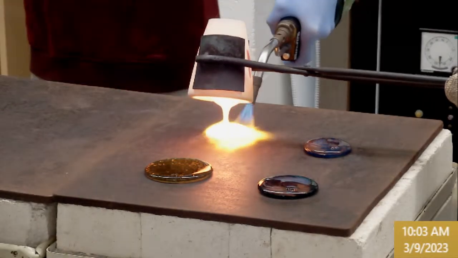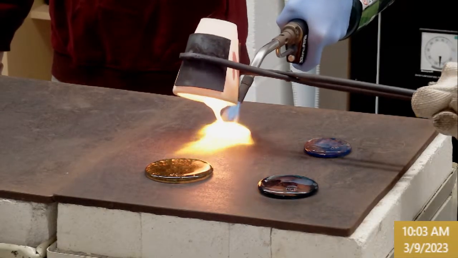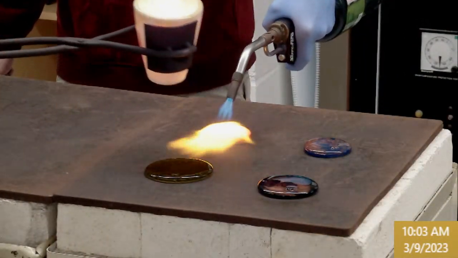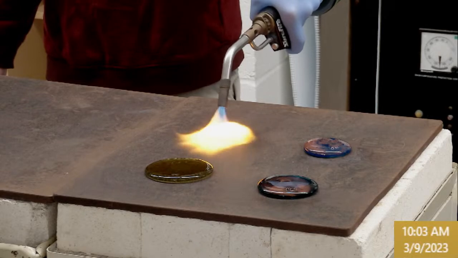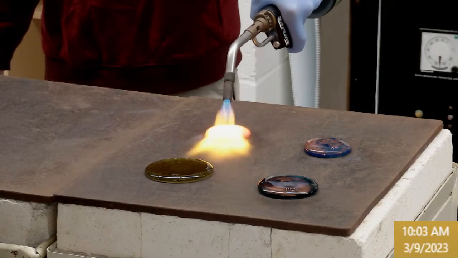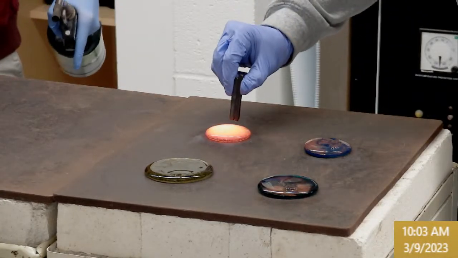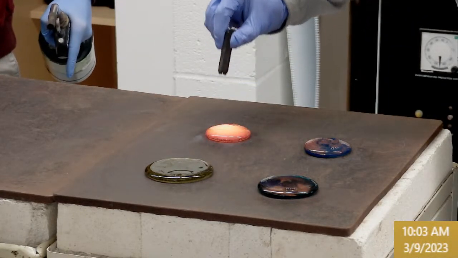Okay, that'll work. That's all right. Maybe approach from the other side for that one. All right, that looks good. All right, that'll work.